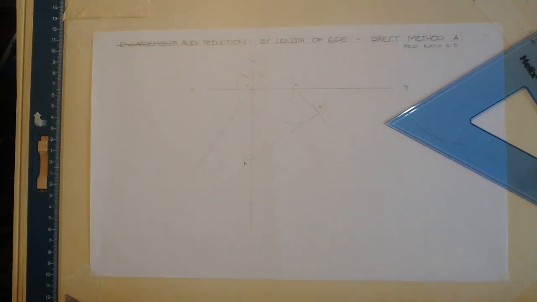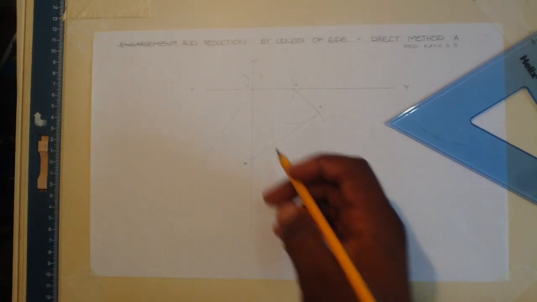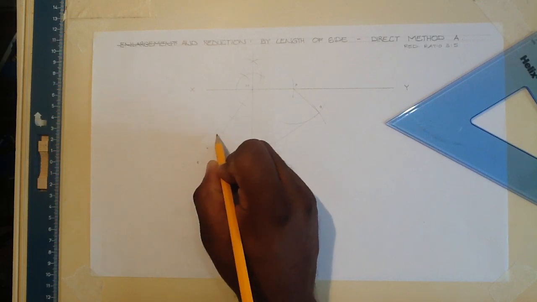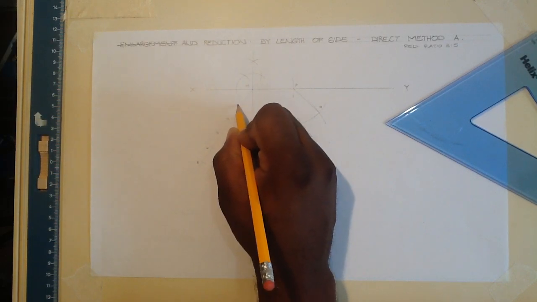We continue with the numbers. This would be 5, 4, 3, 2, and 1.